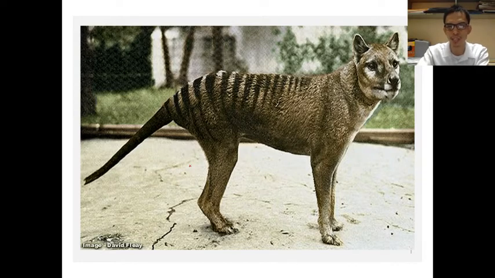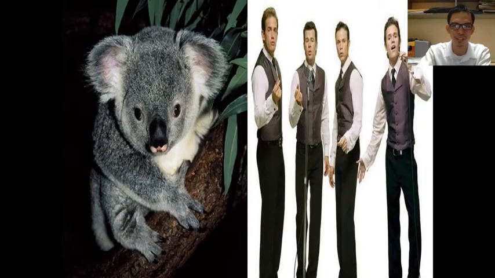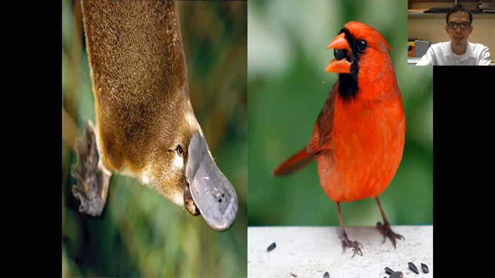Next one. So this is the Tasmanian devil. It resembles a wolf, but it is not a placental mammal. So there you go. Here we have the koala and the human. What's the similarity? We are both mammals. But what makes us different is that this is marsupial and this is placental. So there you go.